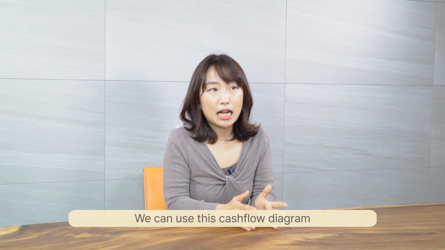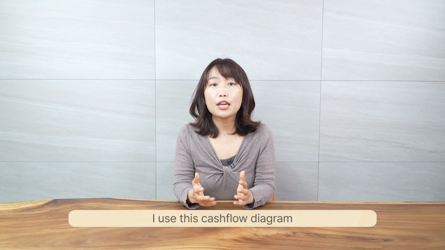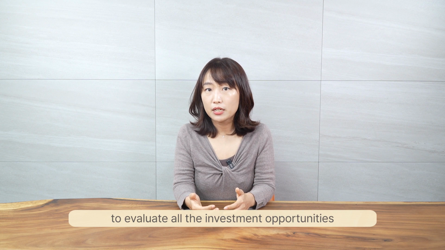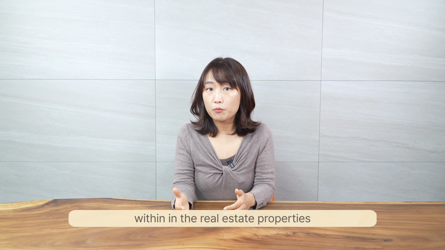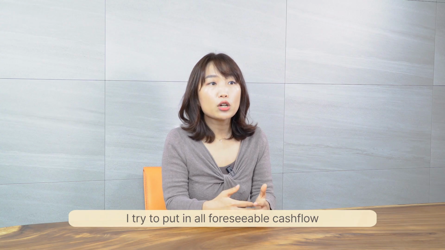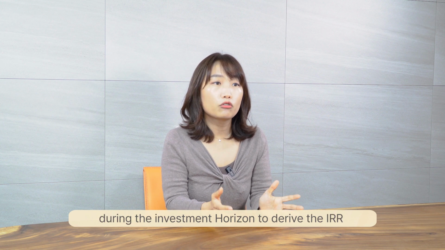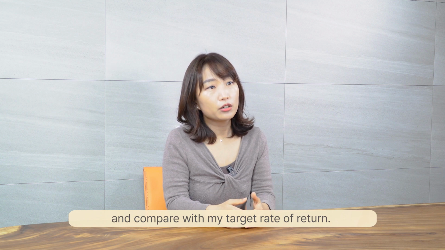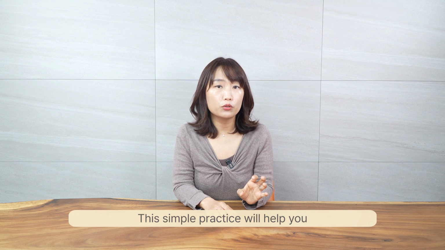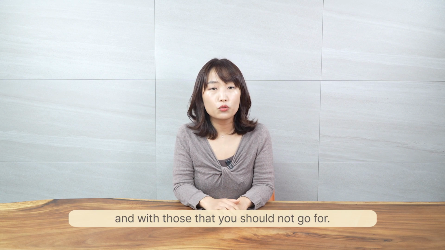We can use this cash flow diagram to evaluate any investment opportunities. I use this cash flow diagram to evaluate all the investment opportunities in real estate properties, dividend stocks, and even crypto assets. I try to put in all the forecasted cash flow during the investment horizon to derive the IRR and compare with my own target rate of return. This simple practice will help you to distinguish the right investment opportunities from those that you should not go for.